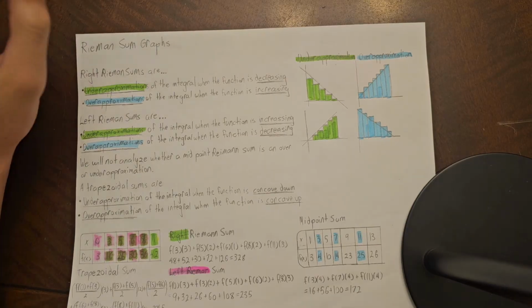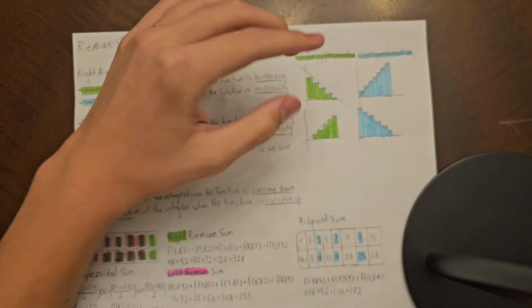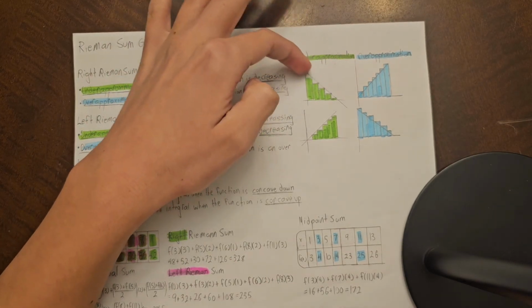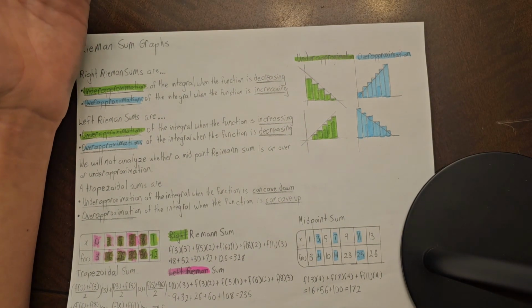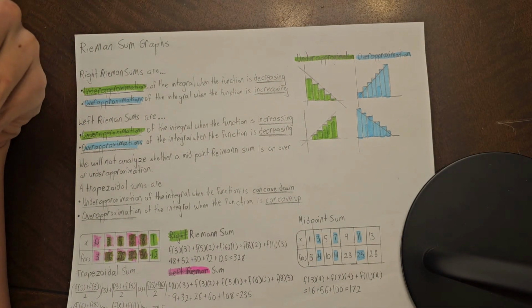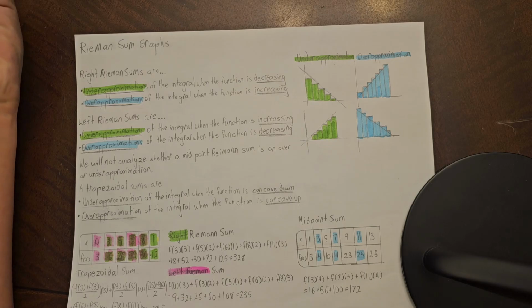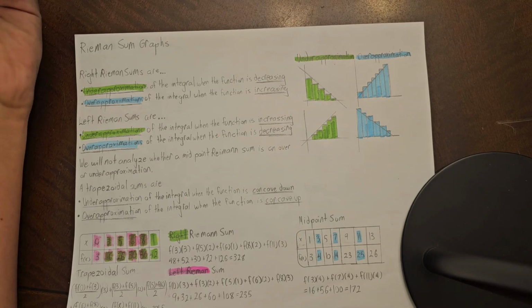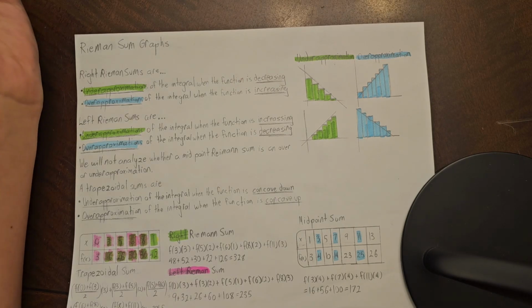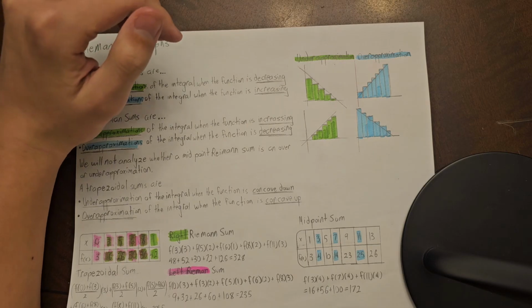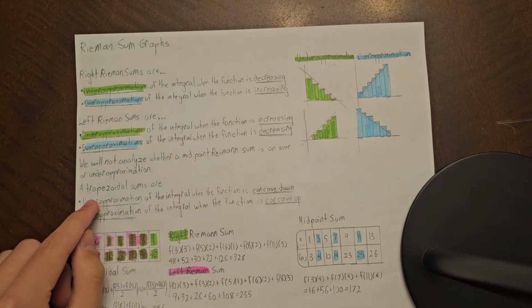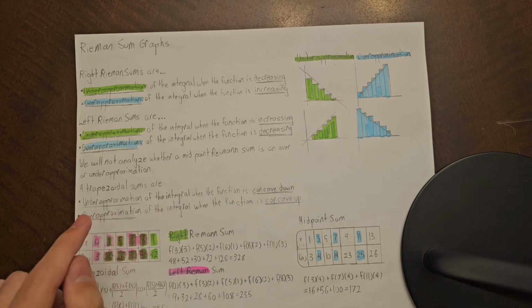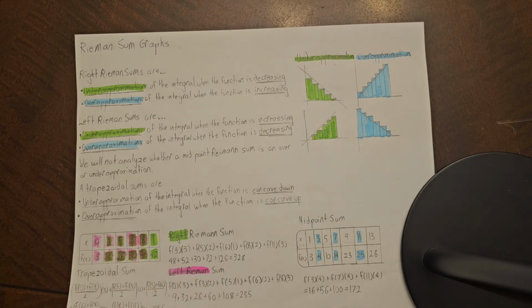Now let's go to trapezoidal sums, which are the same thing except it's like a different shape where it's kind of minimizing this thing right here. Trapezoidal sums are an under approximation of the integral when the function is concave down, and an over approximation of the integral when the function is concave up, right? So under for down, over for up. That's all you have to remember.